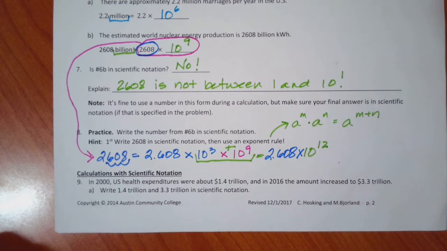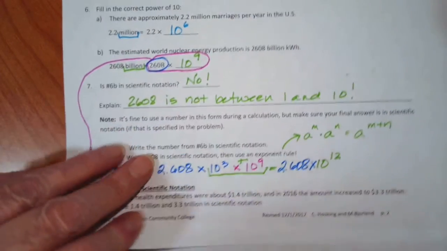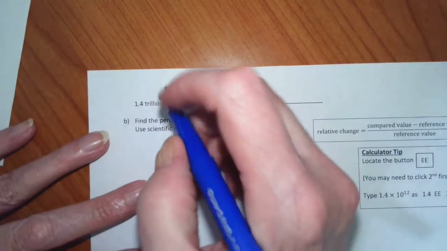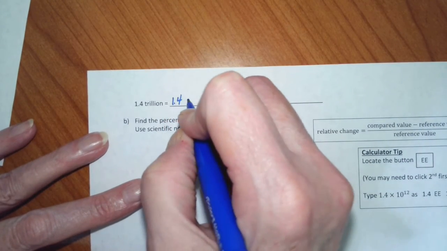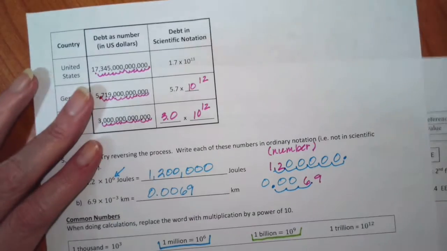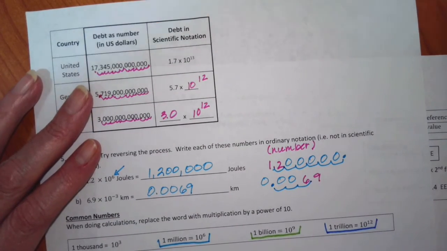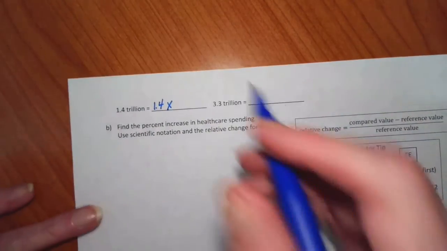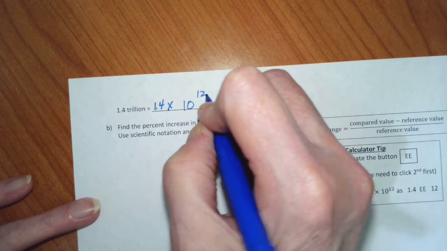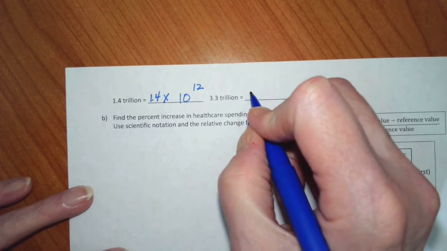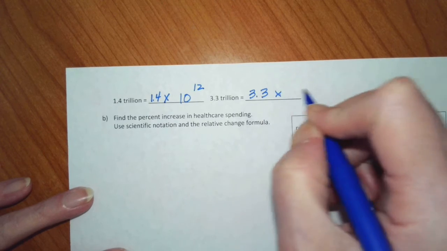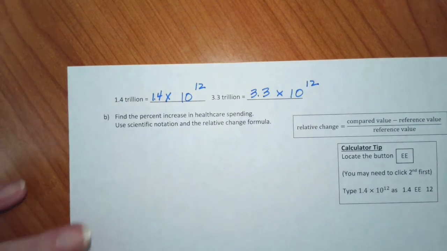In the U.S., in 2000, U.S. health expenditures were 1.4 trillion, and in 2016 the amount increased to 3.3 trillion. Write both of these in scientific notation. Okay, well I'm going to do that on the next page. So 1.4 trillion is 1.4 times, and 1 trillion is 10 to the 12th. 3.3 trillion is going to be 3.3 times 10 to the 12th.